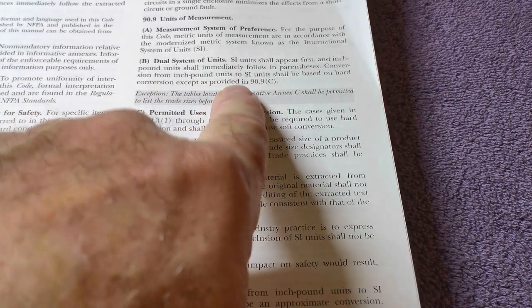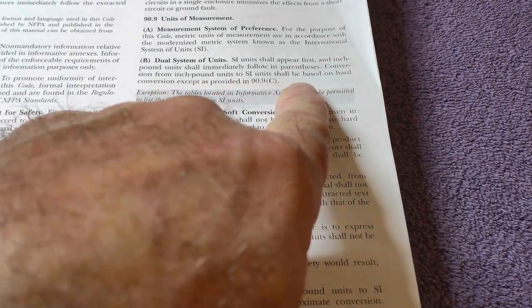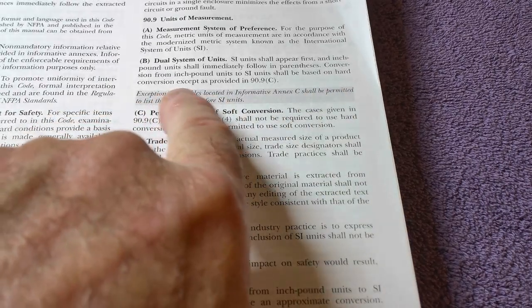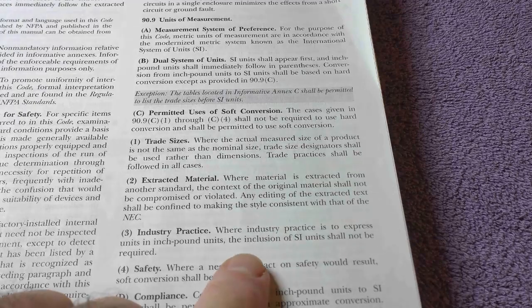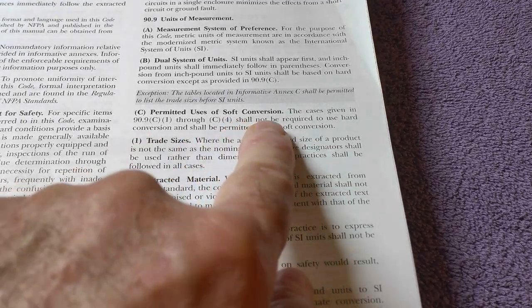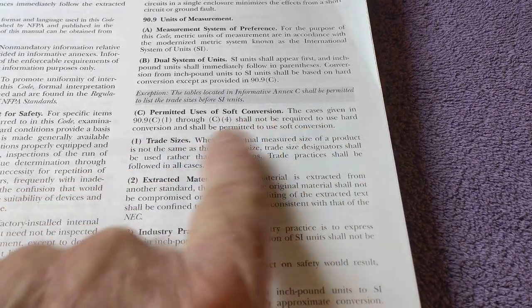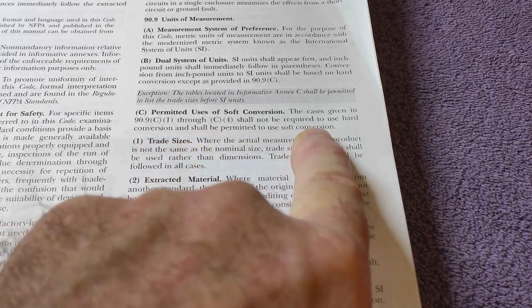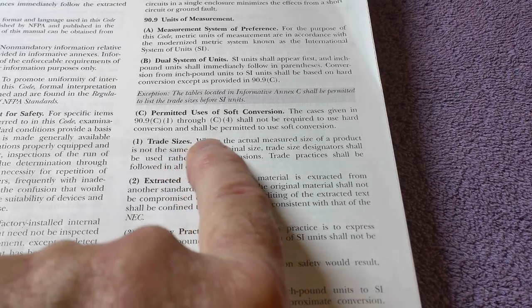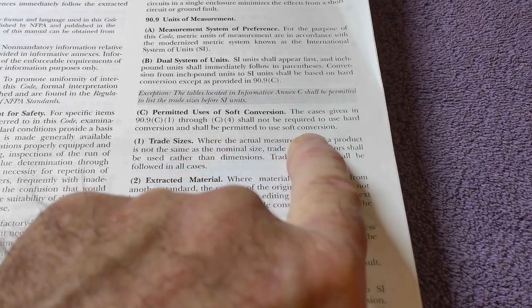Conversion from inch-pound units to SI units shall be based on hard conversion, except as provided in 90.9C. Permitted uses of soft conversion. The cases given in 90.9C1 through 4 shall not be required to use hard conversion and shall be permitted to use soft conversion.